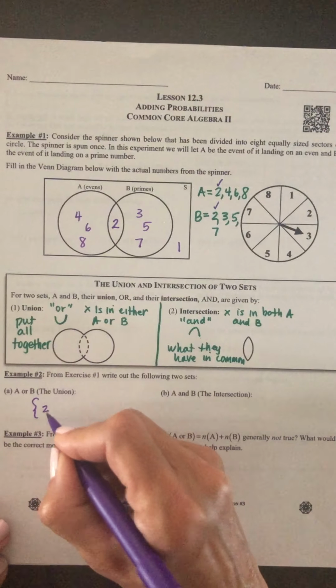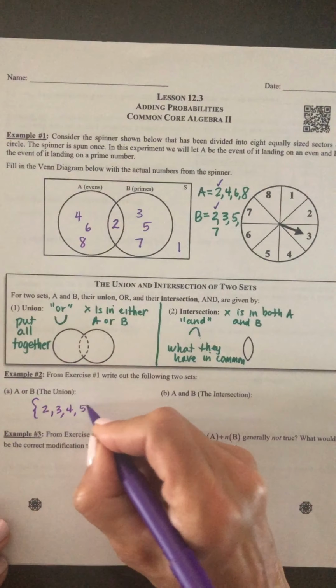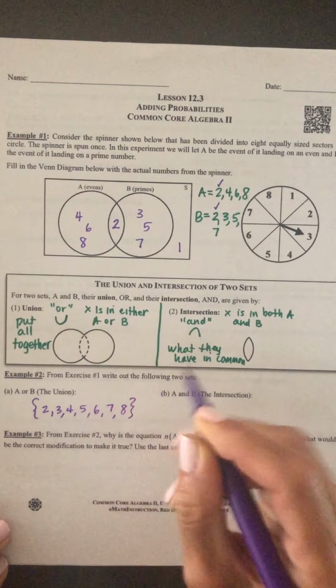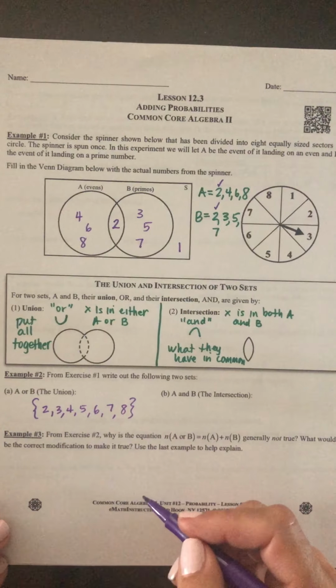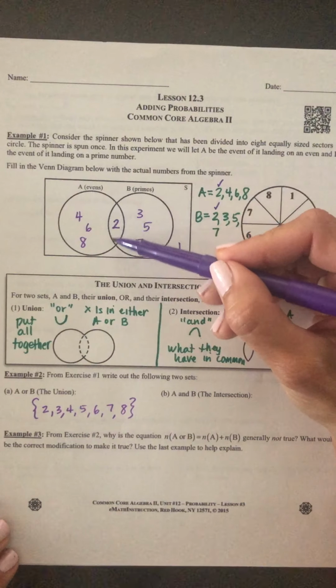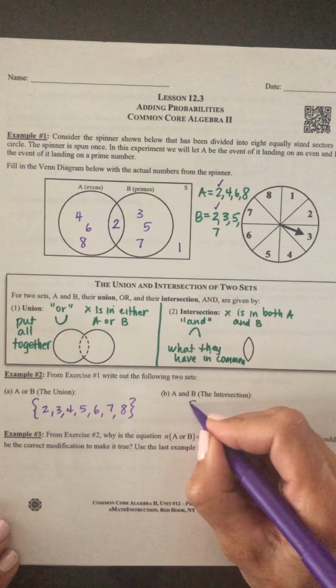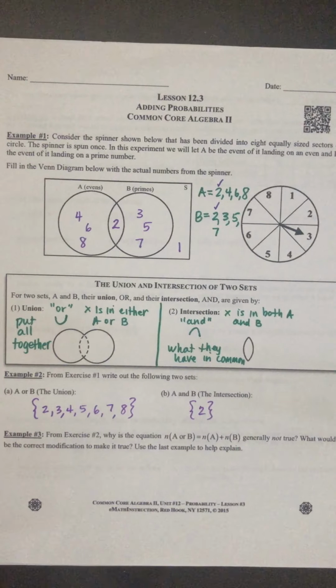So we have a 2, right? We have a 3, we have a 4, a 5, a 6, a 7, and an 8. Right? That's everything in the circle. Remember, 1 was outside the circle, so it doesn't count. The intersection is the little itty bitty piece in the middle. That's what they both have. They both have 2 in their set. So there's only one element in the intersection.